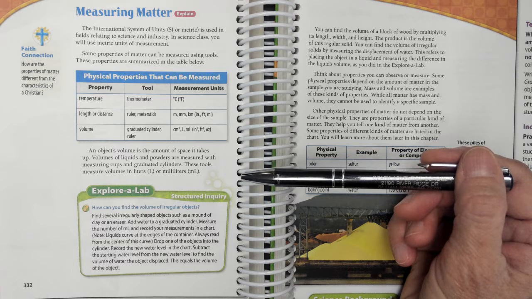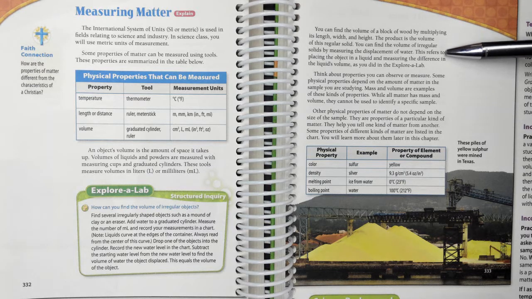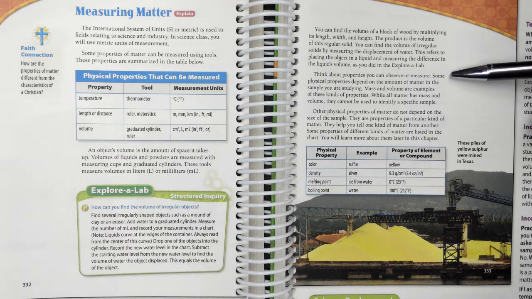These tools measure volumes in liters or milliliters. You can find the volume of a block of wood by multiplying its length, width, and height. The product is the volume of this regular solid. You can find the volume of irregular solids by measuring the displacement of water. This refers to placing the object in a liquid and measuring the difference in the liquid's volume. And this Explorer Lab will do that during our Zoom.